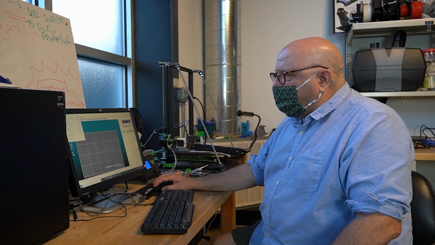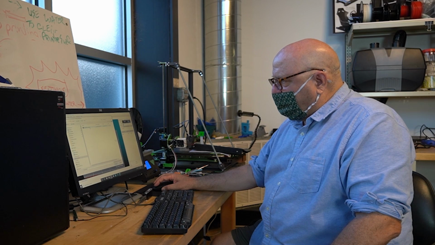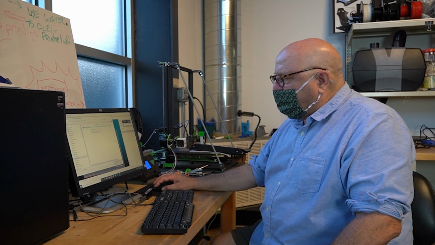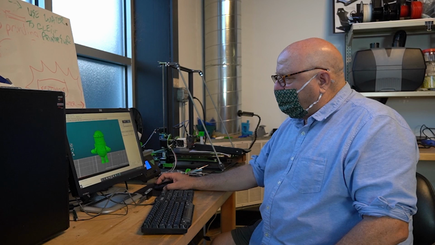I'm going to go to File, Open, where you downloaded the STL files. Here you'll see the STL file. This is the item, so I'm just going to double click on it. And now you can see I've got my model.